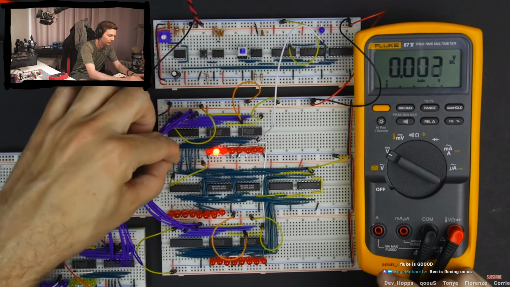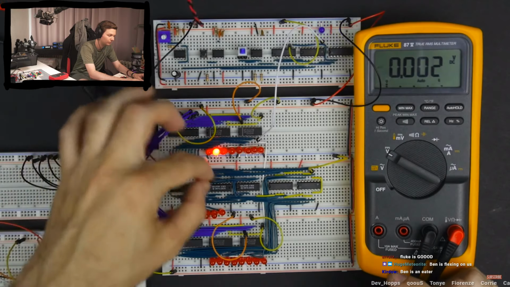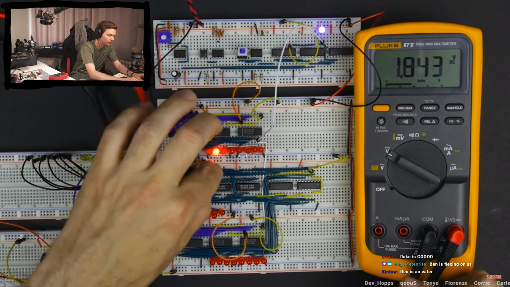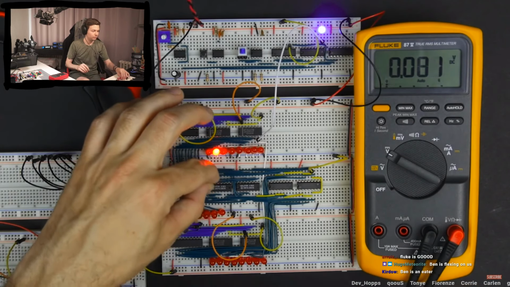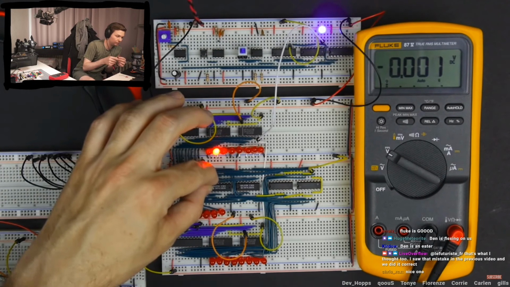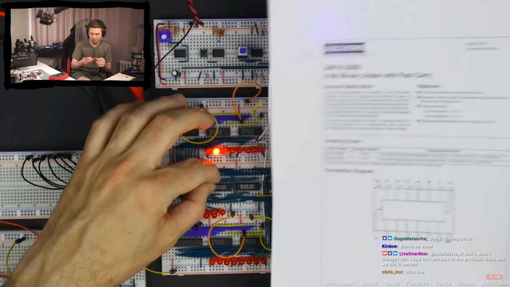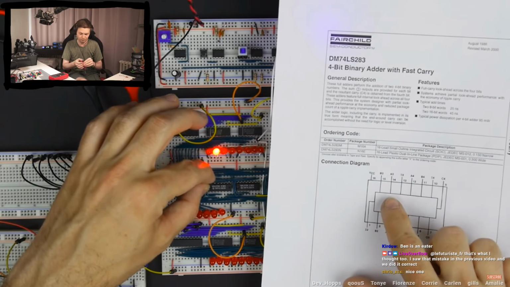And then that should come down here. If we follow this wire around, looks like it's going to this pin here. And that pin is A3, so it's one of the inputs here.